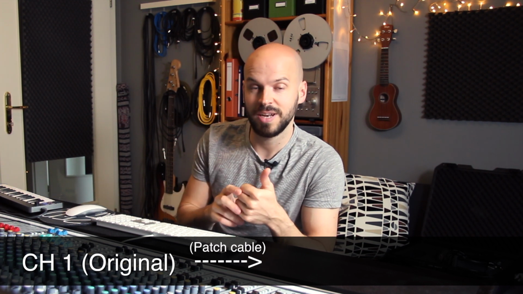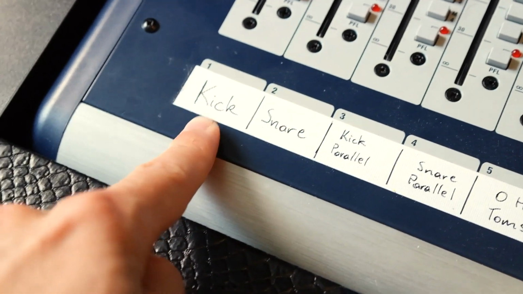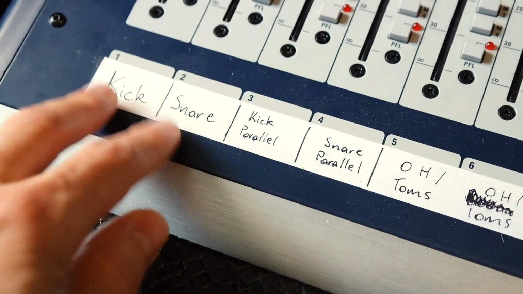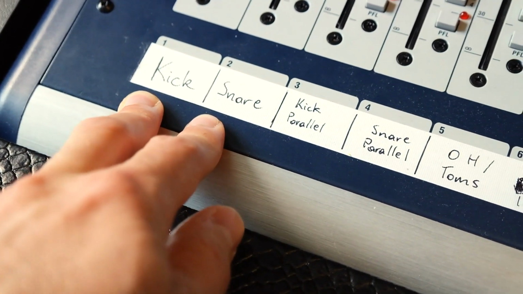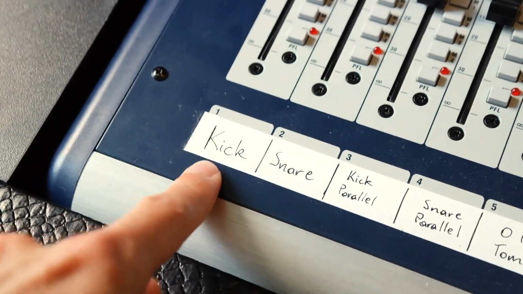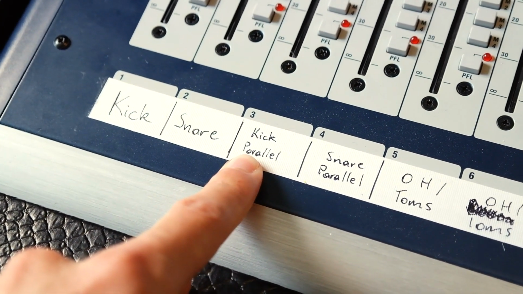And on the console, I do basically the same. I have one track for the kick drum, and this track is on the direct output patched into another channel where the parallel compressor is inserted. So let me show you how that looks on the console. So here we have the kick drum channel, the snare, the kick drum parallel and the snare parallel. I'm going to show you on these two sound sources how that might work. So first of all, on this channel 1 here, I have a patch cable on the back on the direct output to channel 3, just a short patch cable, all right?